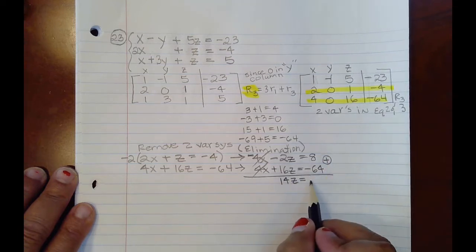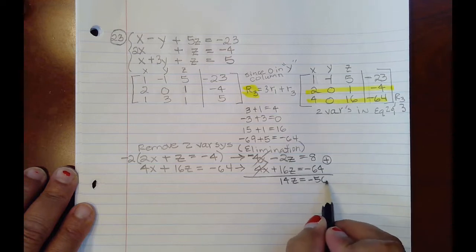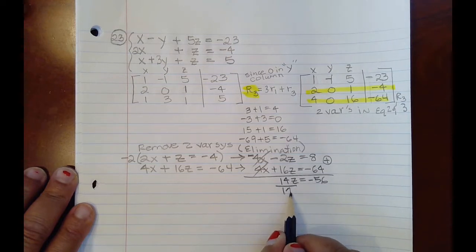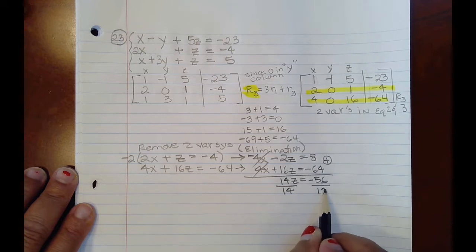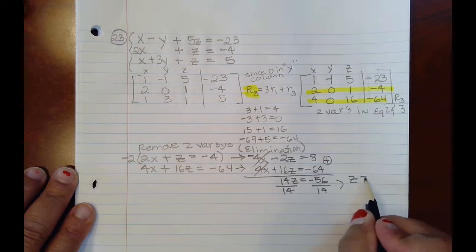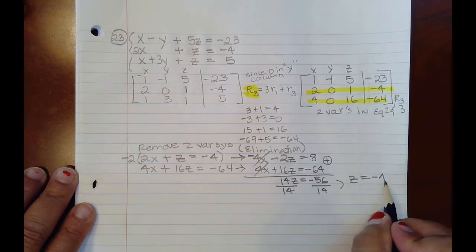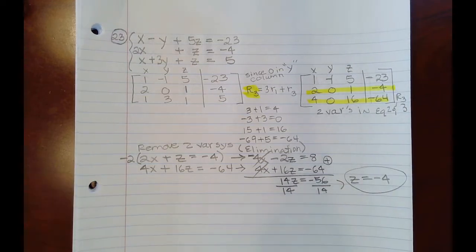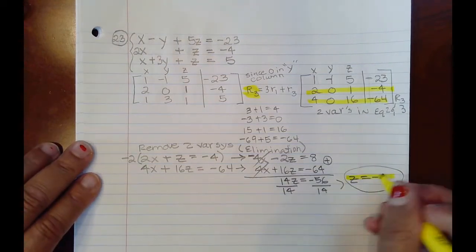And this plus this would be -56. Divide by 14, divide by 14, and you get z is equal to -4. Okay, so we have z.